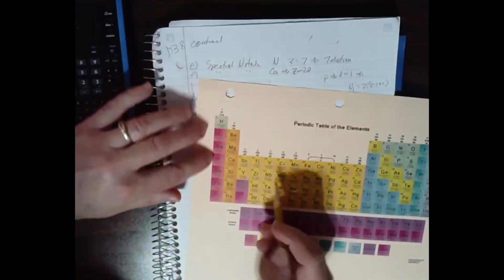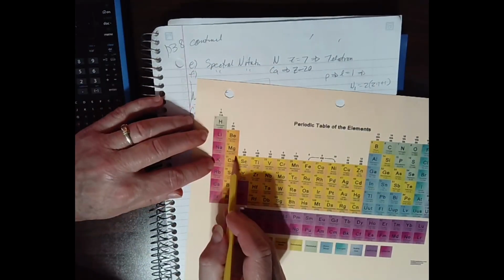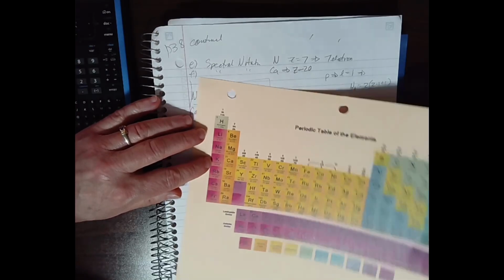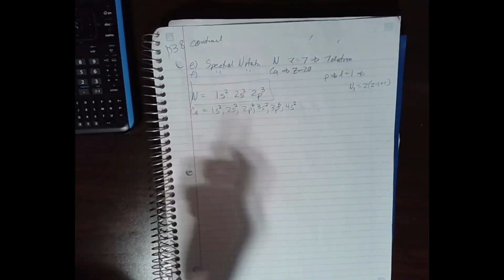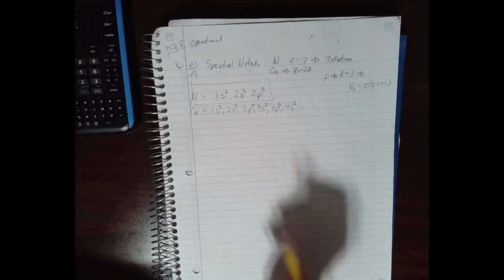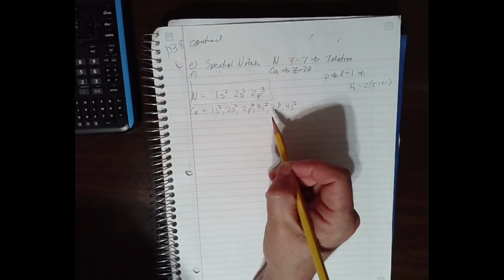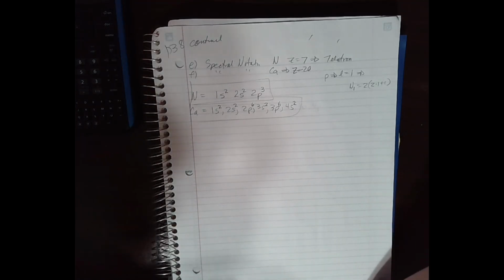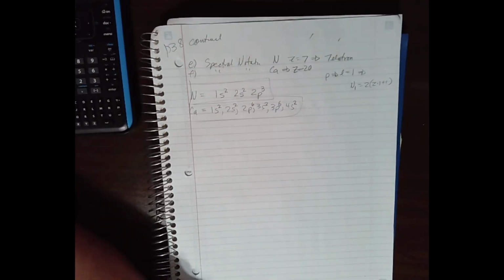And so it makes it down to the 4th shell, and it fills the S level, but it doesn't get any of the D's or the P's of the 4th level. Okay, so there's our notation for calcium. And I think that's all we had for this one.